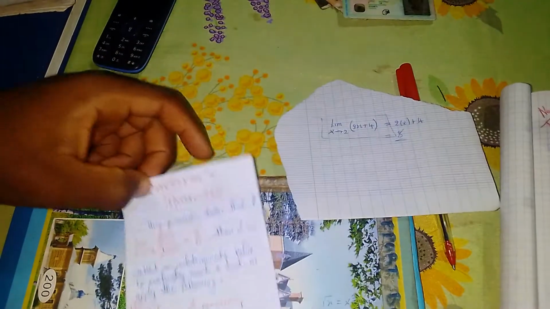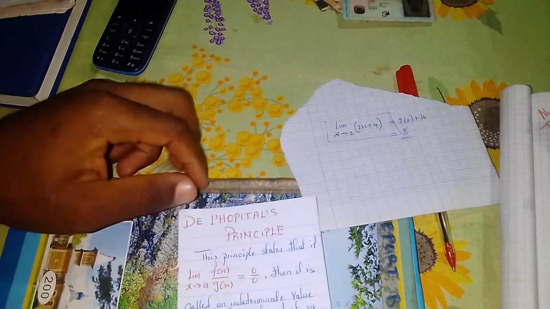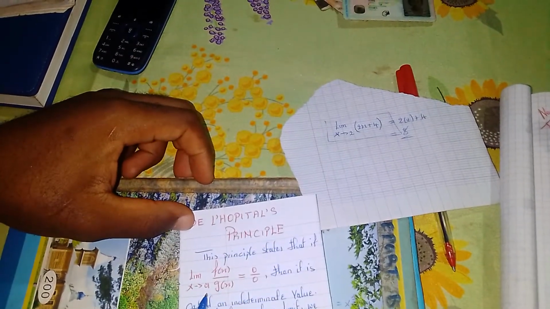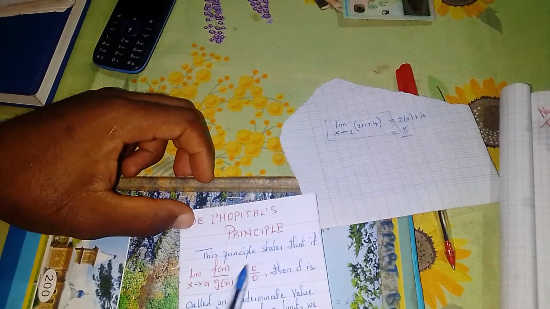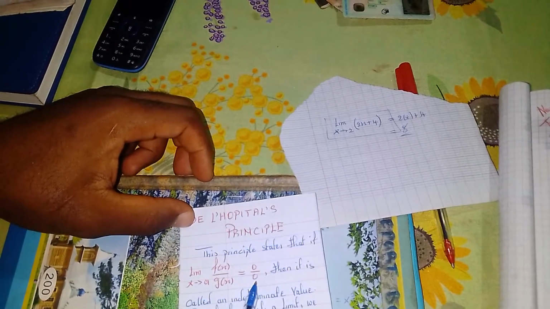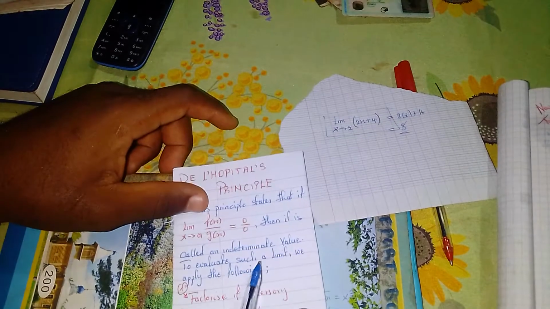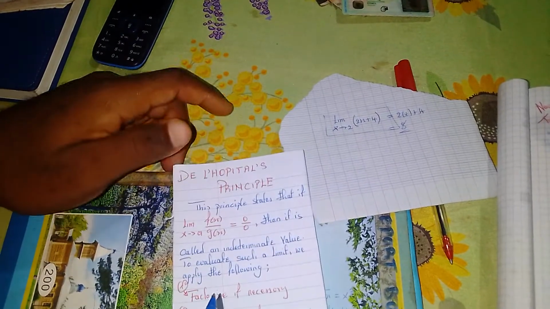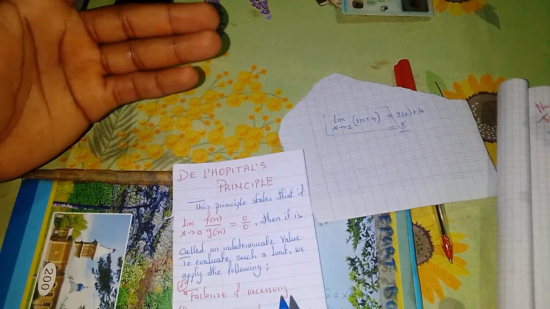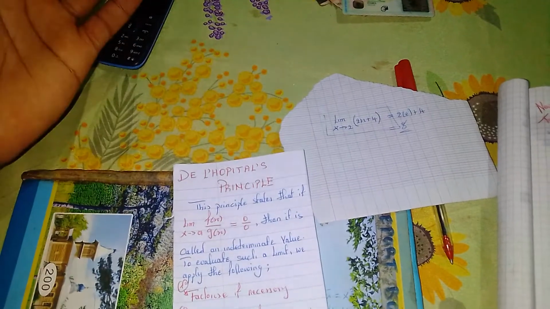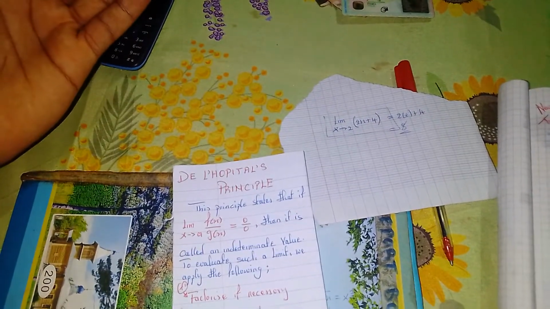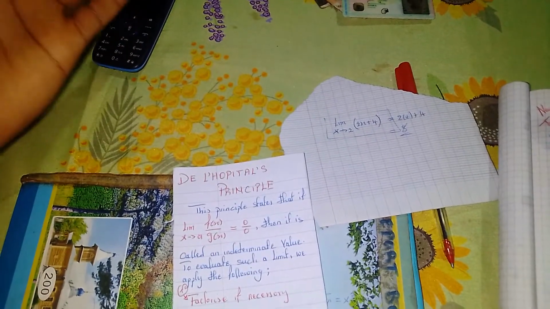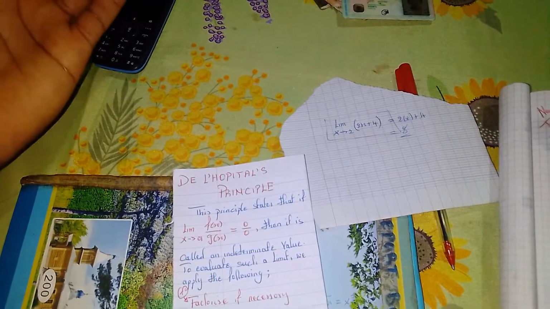Now here L'Hopital's principle says, if after you substituted a in g of x and f of x, you have 0 at the numerator and 0 at the denominator, then this limit or this function will have an indeterminate value. It is not allowed, not permitted in mathematics.